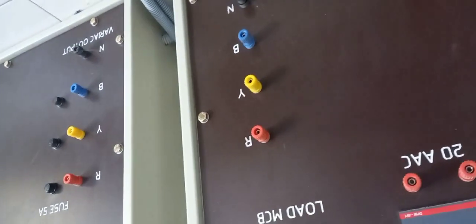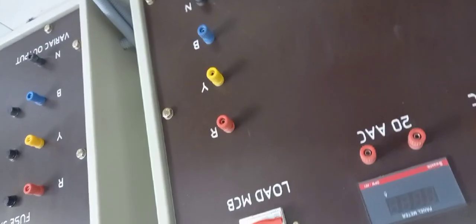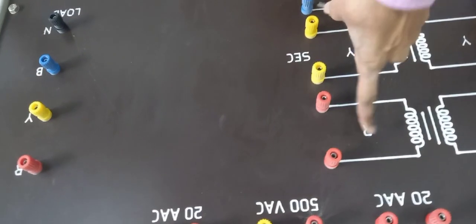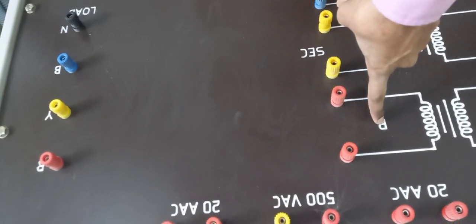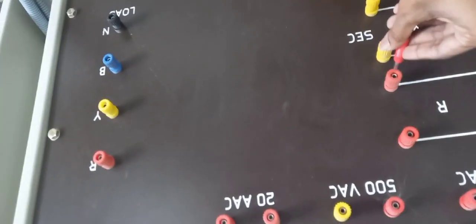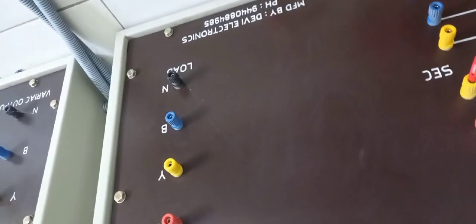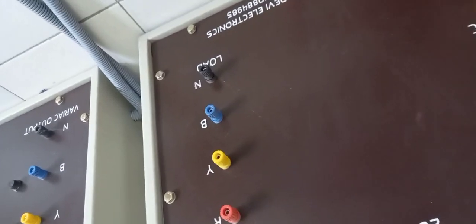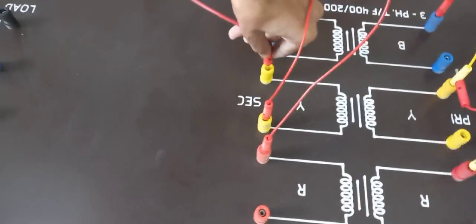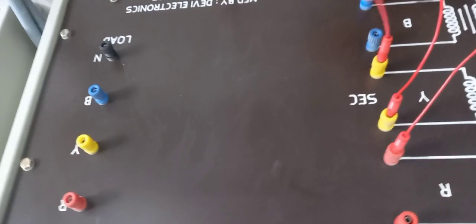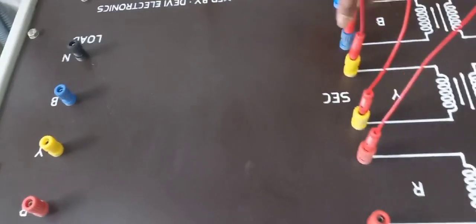So what is the way of connection of the delta connection? Each and every second terminal of each phase is connected to the first terminal of the other phase. So this is the R phase second terminal, and that terminal is connected to the second phase first terminal. This is the second phase, the Y phase second terminal, and that one is connected to the third phase first terminal.